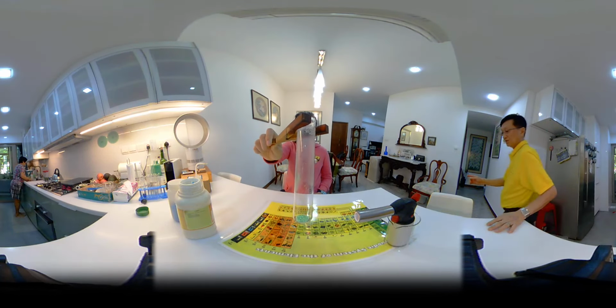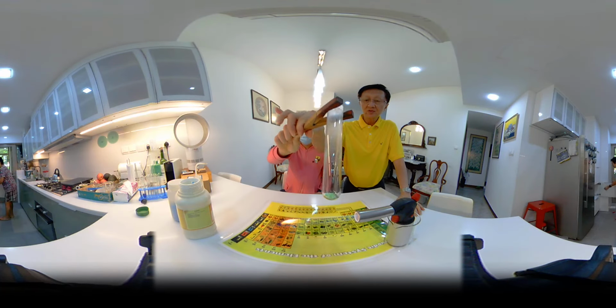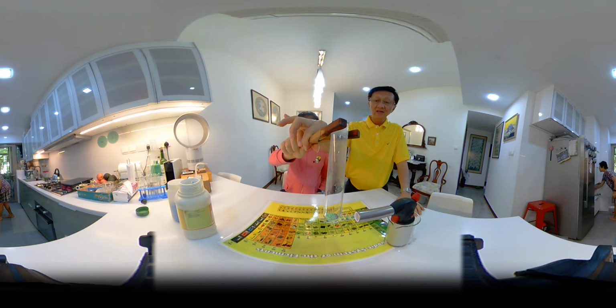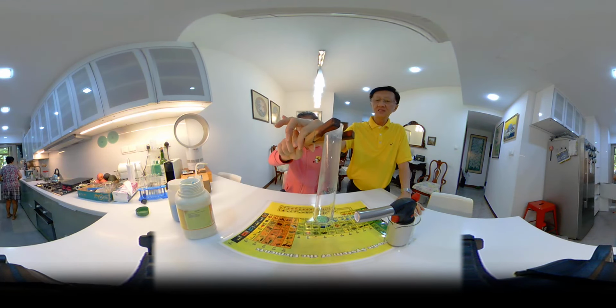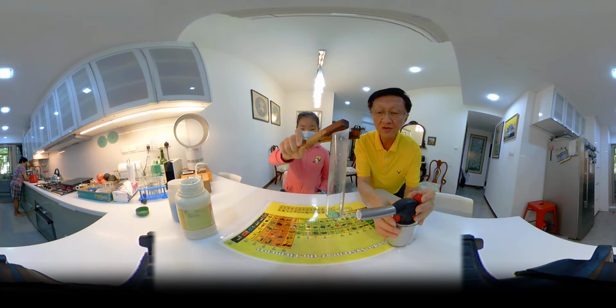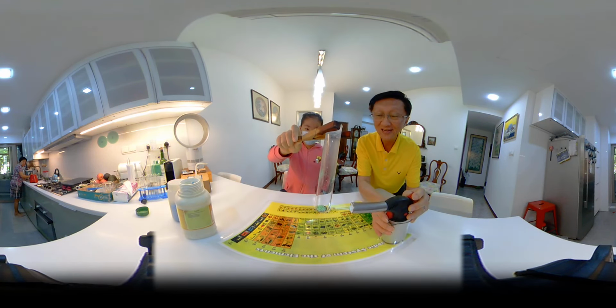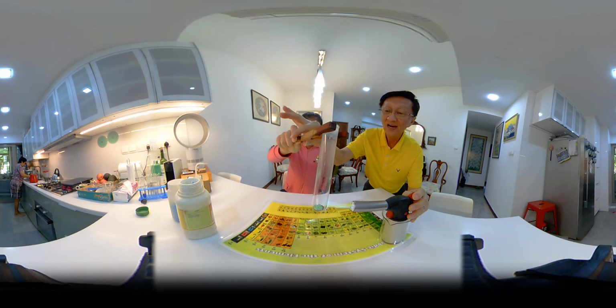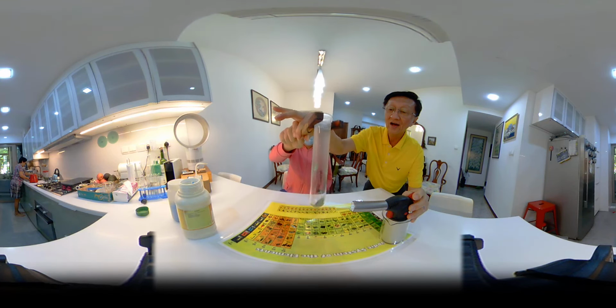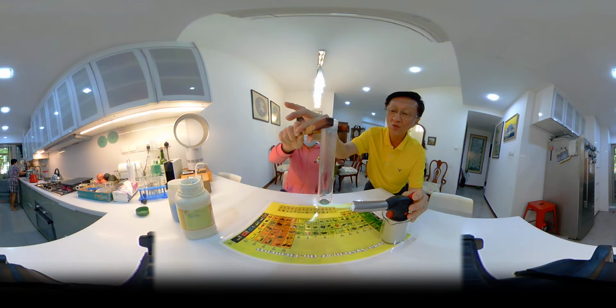Try to put it this way. This heater is not very strong. Okay. What color does it turn into? Dark green? No.